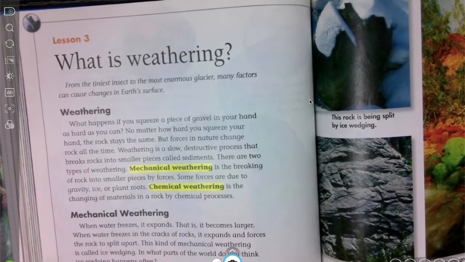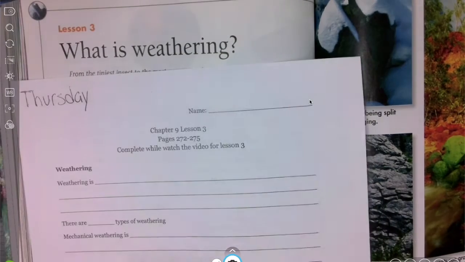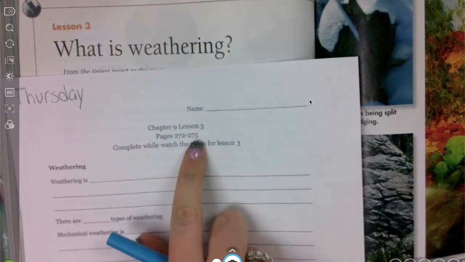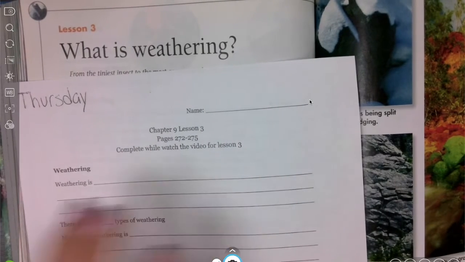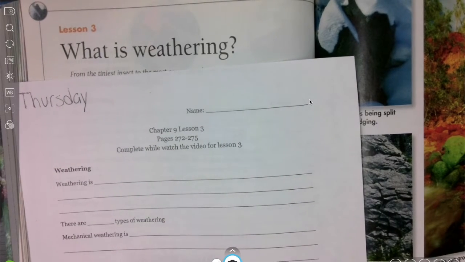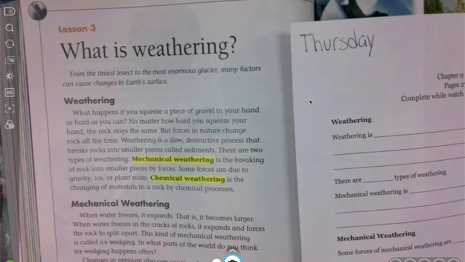Good morning, fifth grade. We are on lesson 3 for science, so you can have your books open to page 272 to 275. Make sure that you've got these notes out and your book as we read through. Today, we're going to be talking about weathering, and there's going to be two different types of weathering.